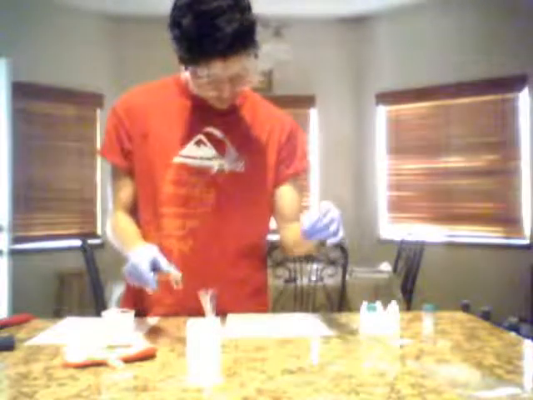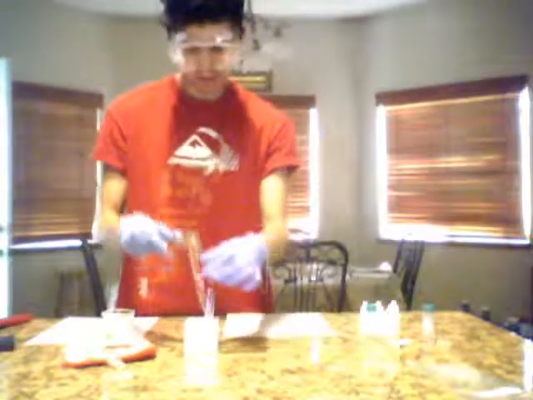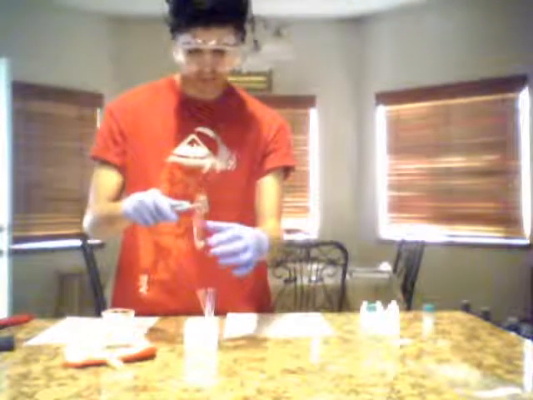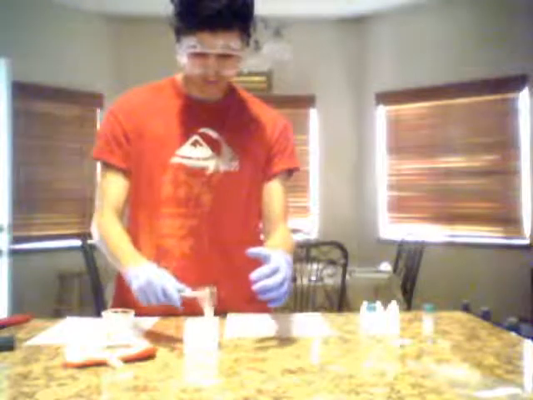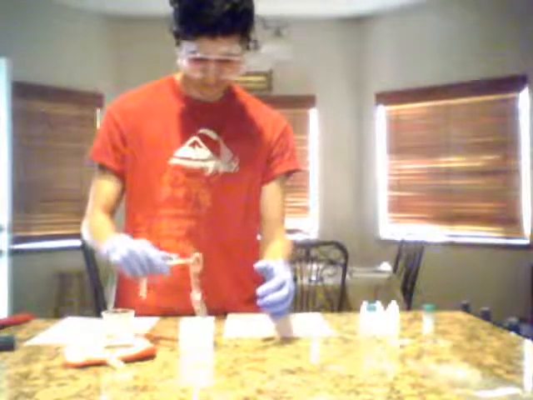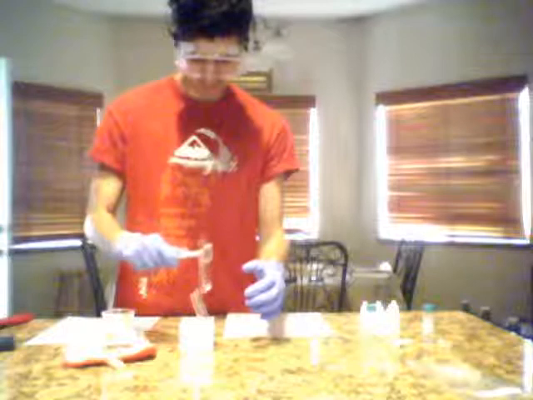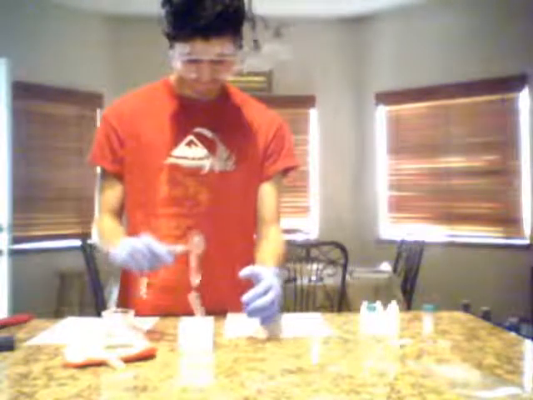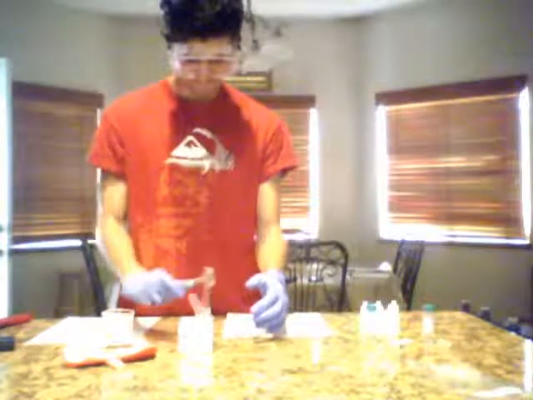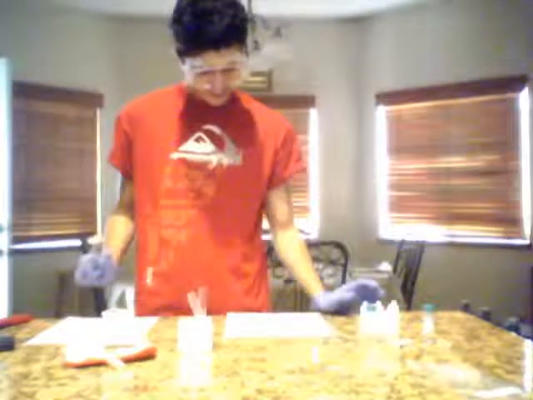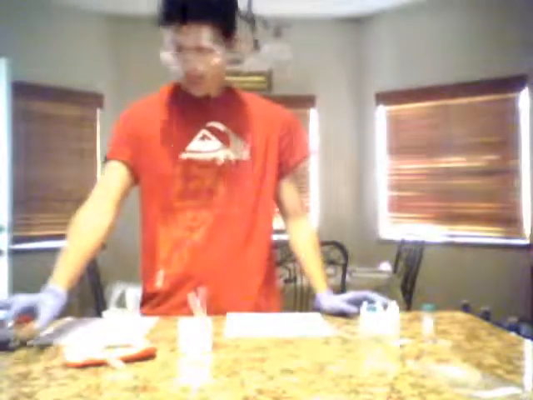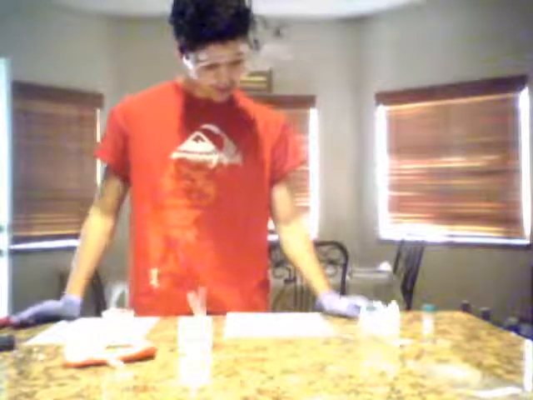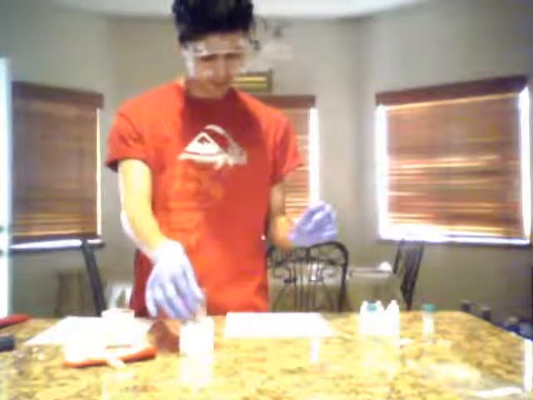So it wants us to agitate and mix them so we can smell them. So we're going to go ahead and just give them a good shake. Next step is we're going to actually try to detect the odor of each of the products in each test tube. So we're going to go ahead and start with number 1.